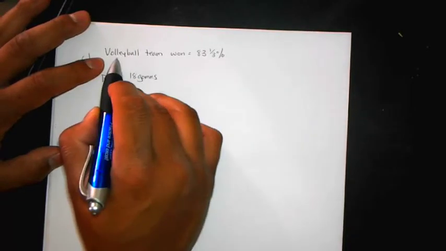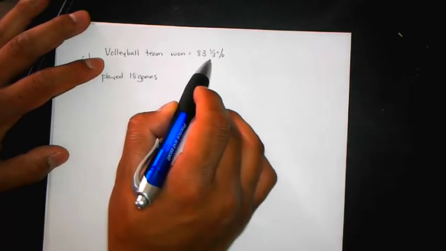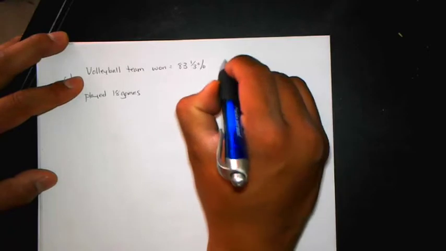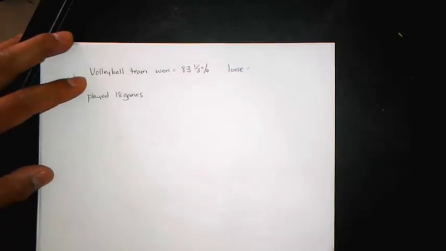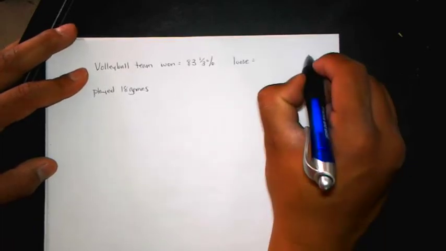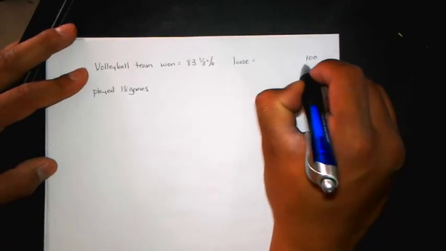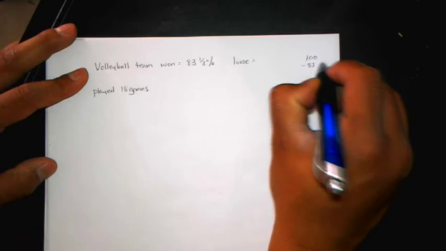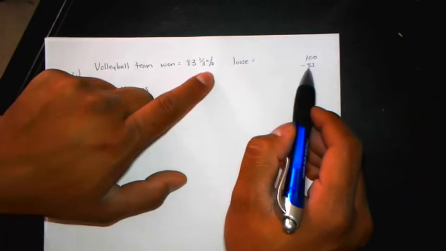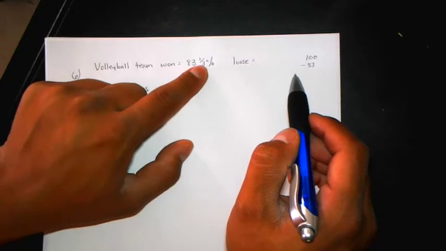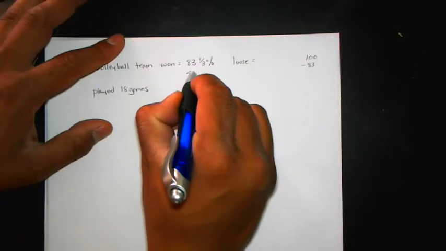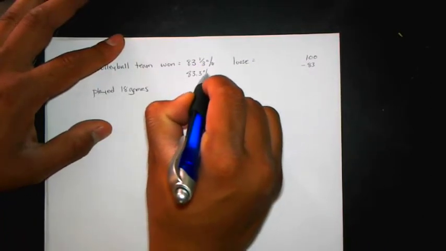Okay, well, if the volleyball team won 83 and 1/3%, how many did they lose? How much percent did they lose? So obviously I'm going to subtract here 100 minus 83 and 1/3. But just to make things simpler, guys, anytime I see percent like this, I just go ahead and turn it into decimal.